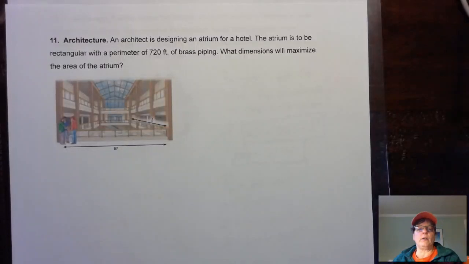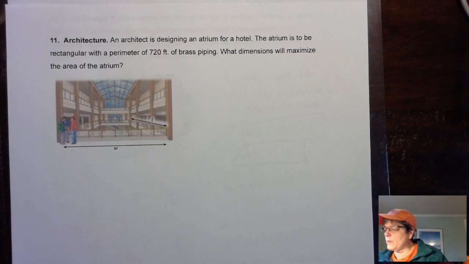Problem number 11. An architect is designing an atrium for a hotel. That means like an entrance area. The atrium area is to be rectangular with a perimeter of 720 feet of brass piping. What dimensions will maximize the area of the atrium?